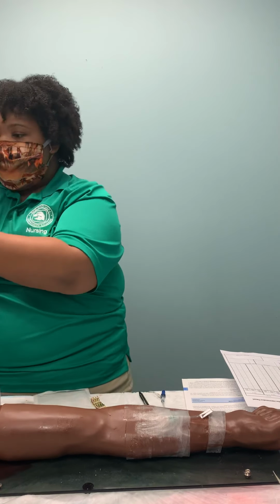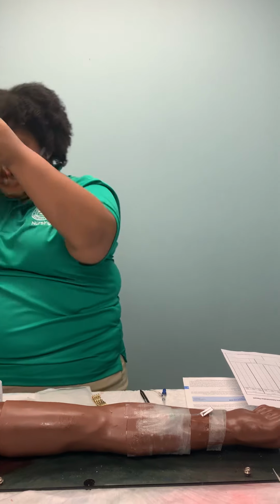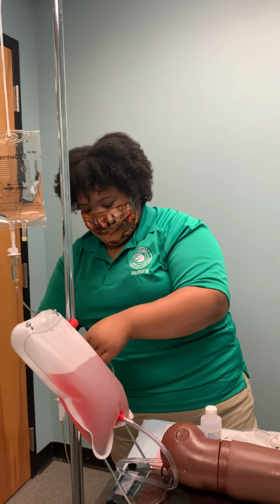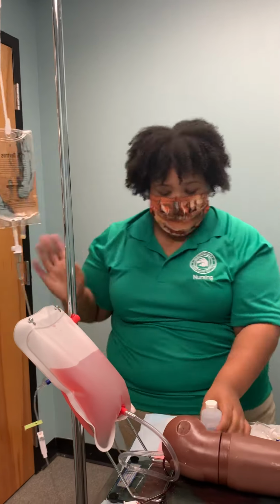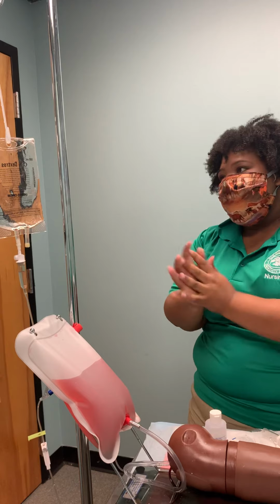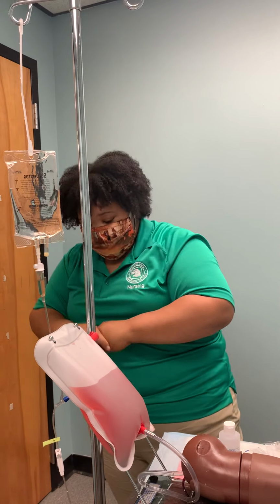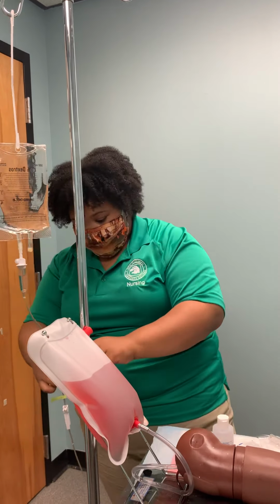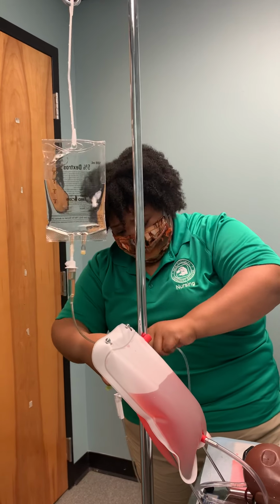So I'll take this down, close this off, unhook this, and of course, before I do this, touch the lines again. I'm going to wash my hands because I don't want to introduce any infections. So, all right, now I can disconnect my tubing.